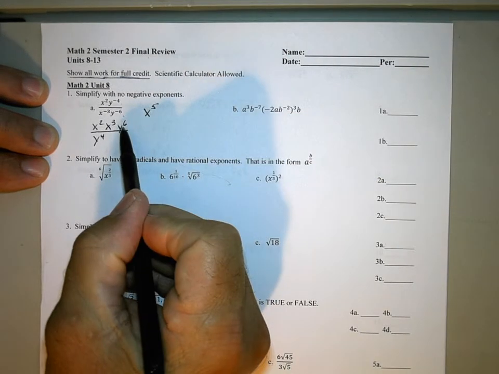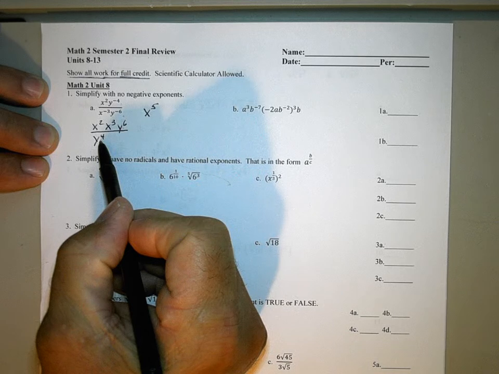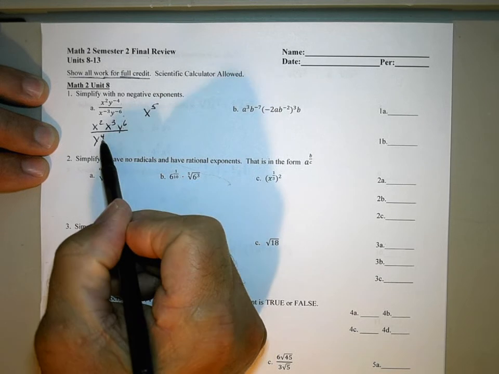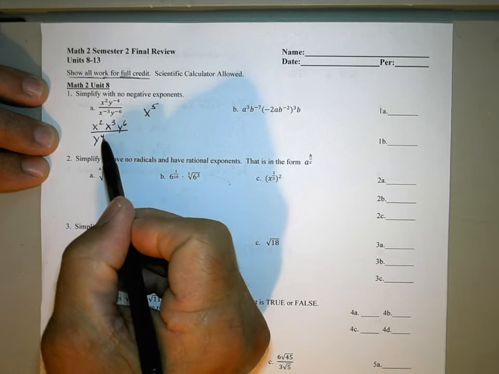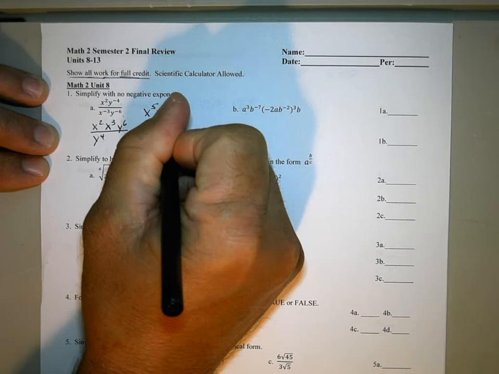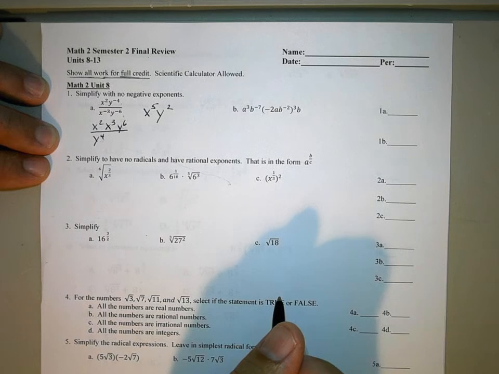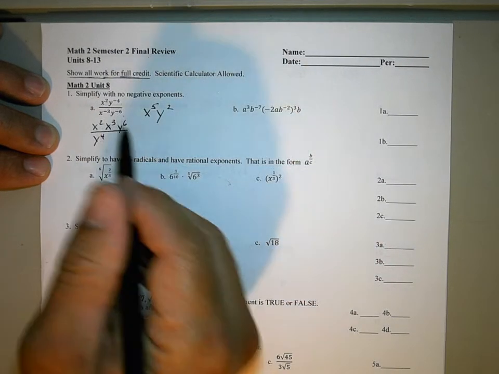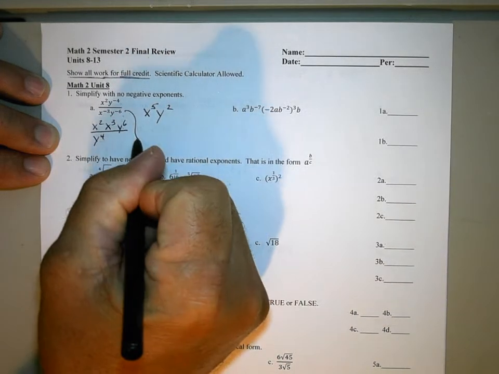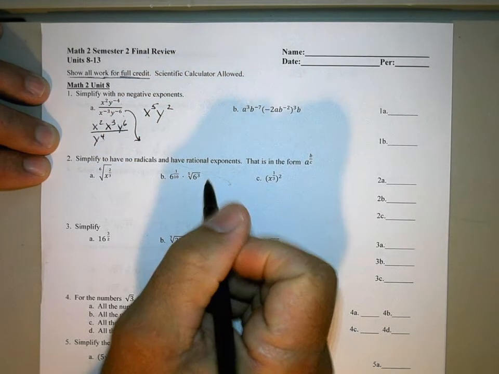Okay, we have y to the 6 on top, y to the 4th on bottom. 6 minus 4 is 2, y squared. Okay? I think that's the easiest way. There's other ways to do that as well. We could have subtracted just as easily. Another way of doing it is go right to the subtraction method.